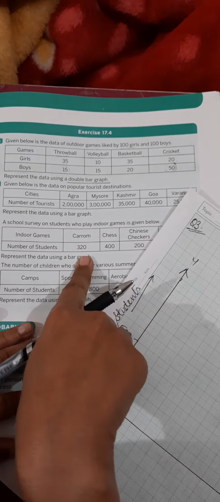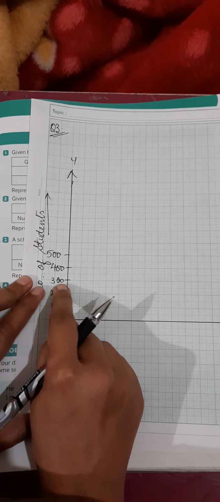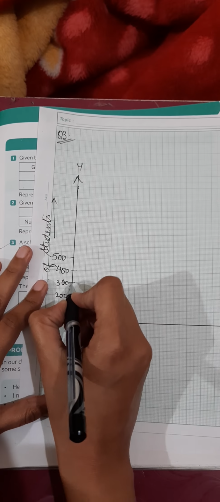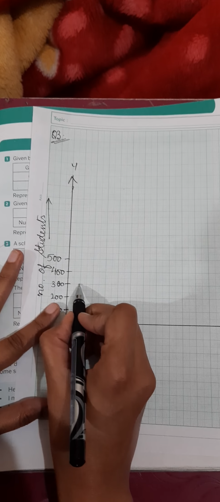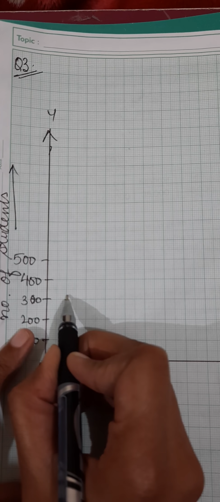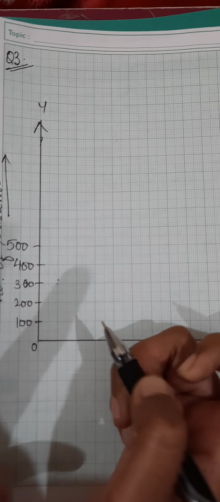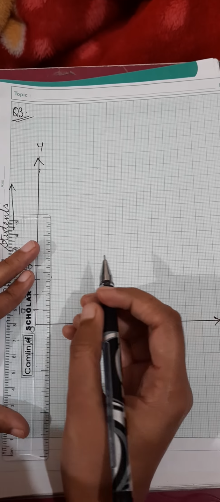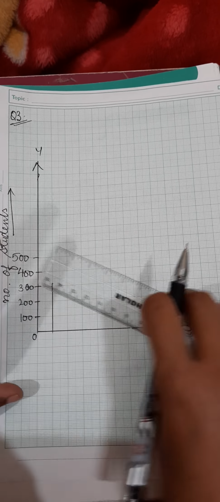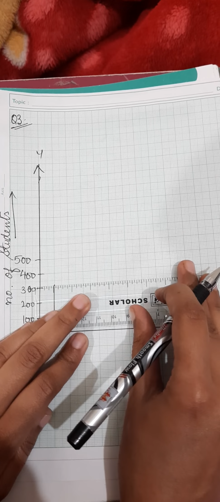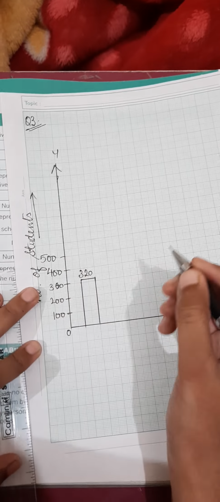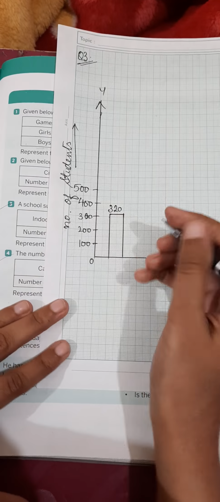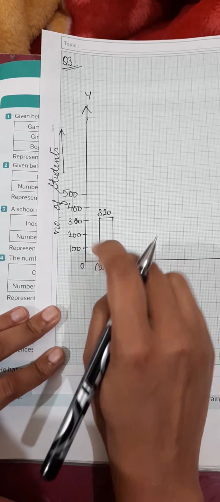Now the next is, carom is liked by 320 students. So this is 300. Now there will be a gap of 10-10. These small boxes which you can see have a gap of 10-10. So 300, 310, 320. This is 320. So now I'll be putting the scale here, and then I'll be marking 320 from here. This I will join, and on the top, I'll be writing 320. And what is 320? Carom. So carom is liked by 320 students.